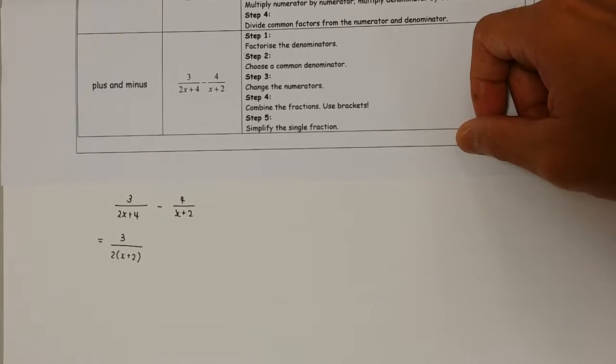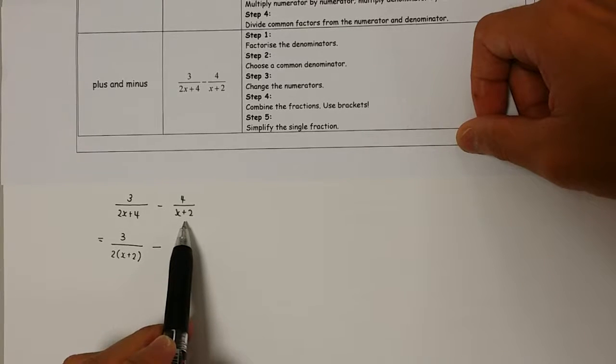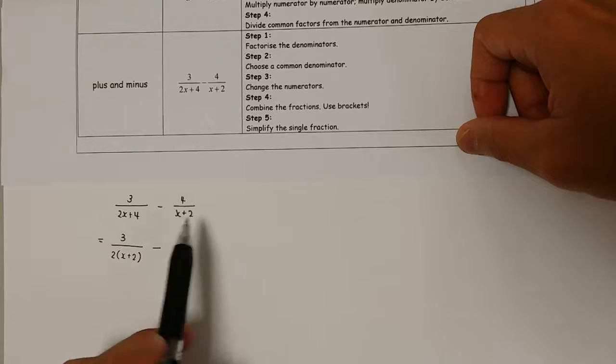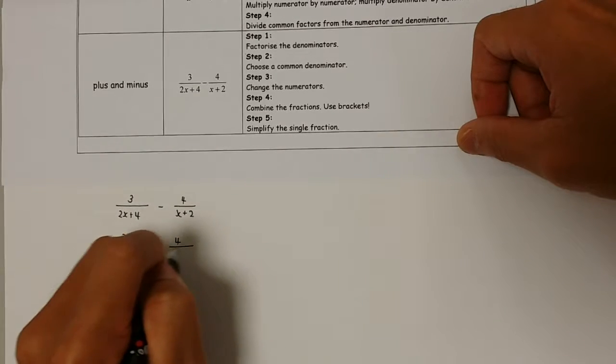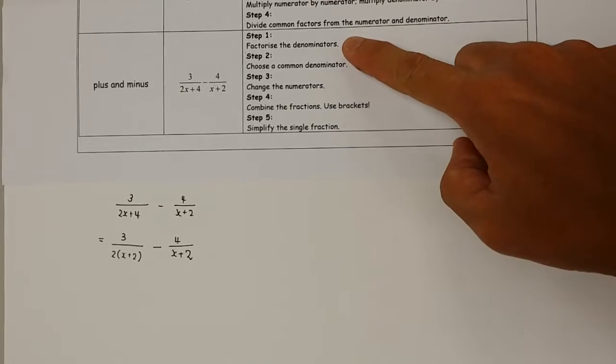Now, you look at the second fraction. This expression here cannot be factorized further, so we will just leave it as it is. We have done step 1.